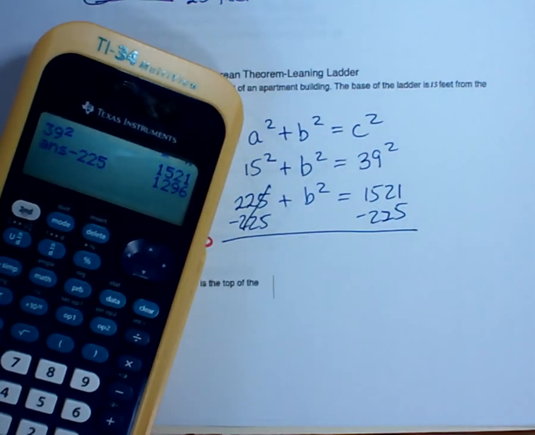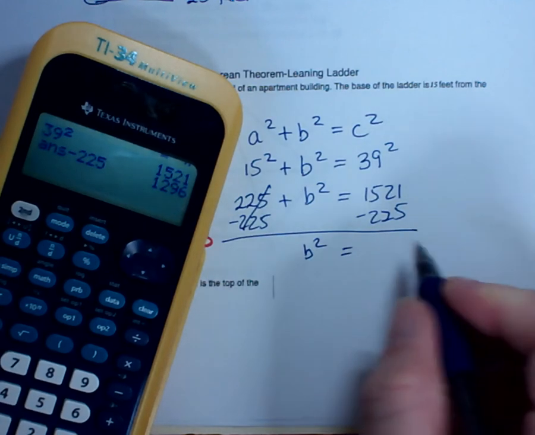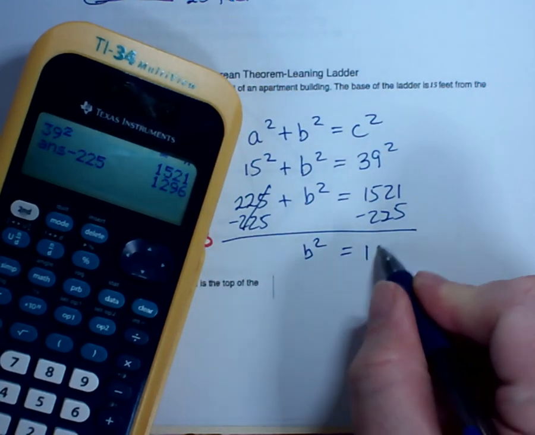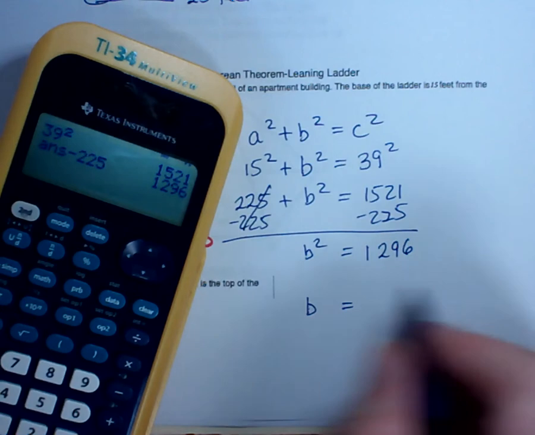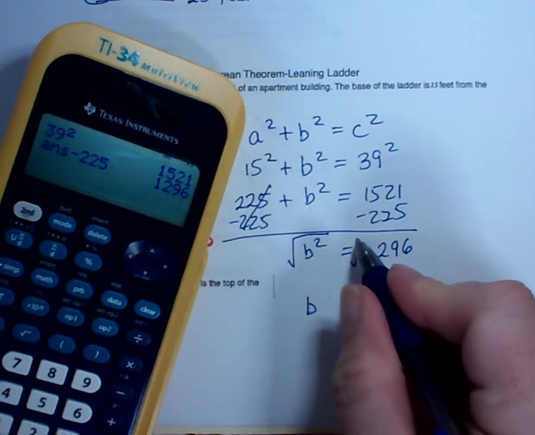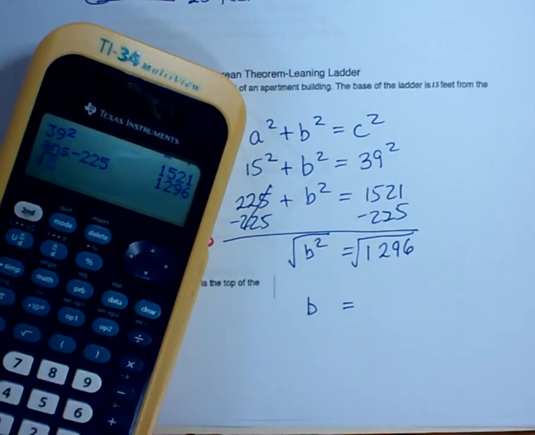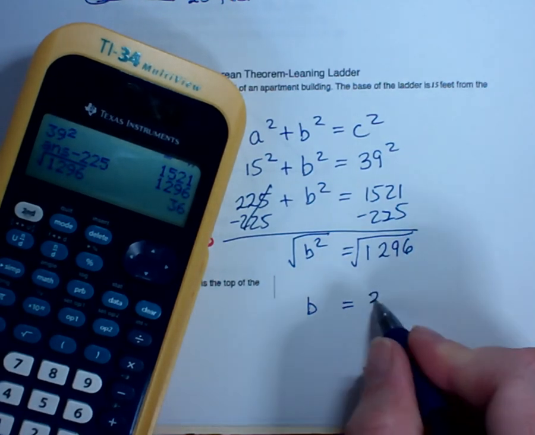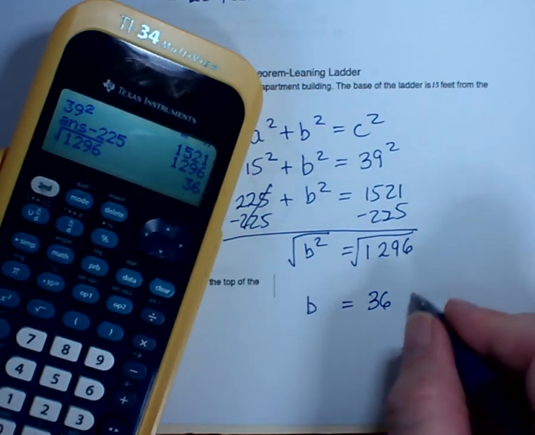It completely is gone on the left, and I'm left with B squared equals 1,296. How do I solve it for B? Take the square root of both sides. Square root of 1296. Hey, it's a whole number, so that's nice. And it was measured in feet.